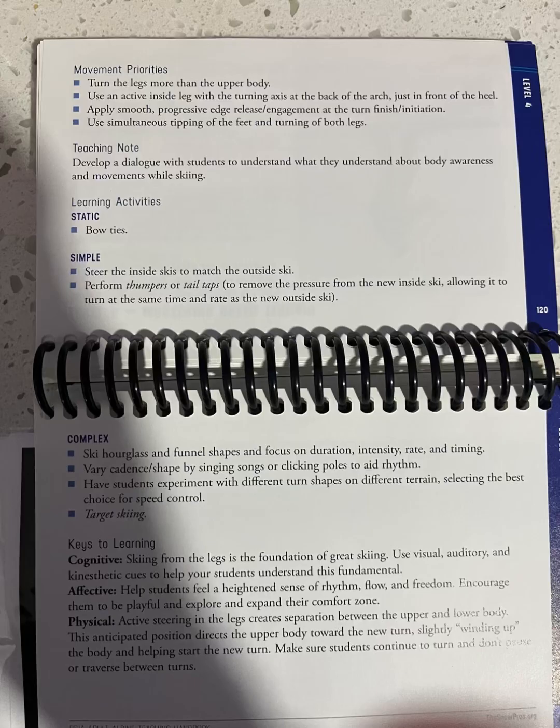Simple. Standing across the fall line, release the edges by rolling the knees and ankles slightly downhill to release the edges and begin a side slip. Slowly engage edges by rolling knees and ankles uphill to stop the side slip.